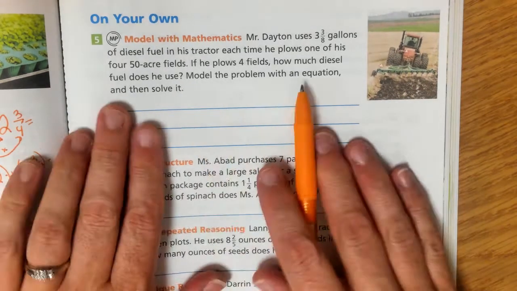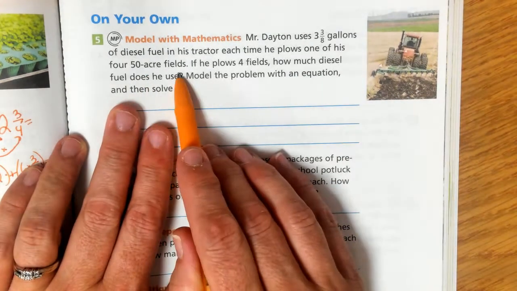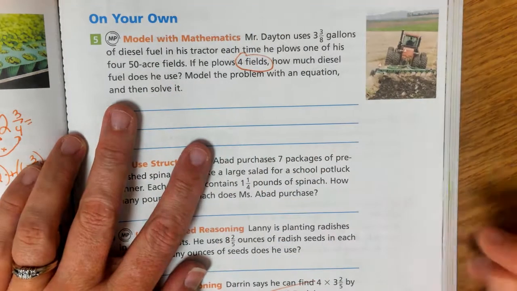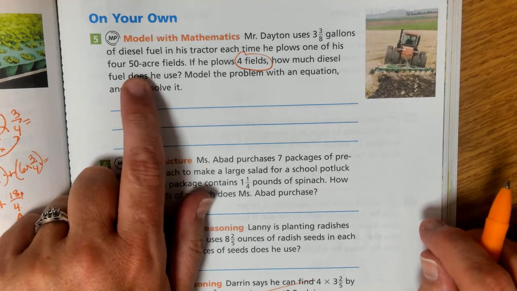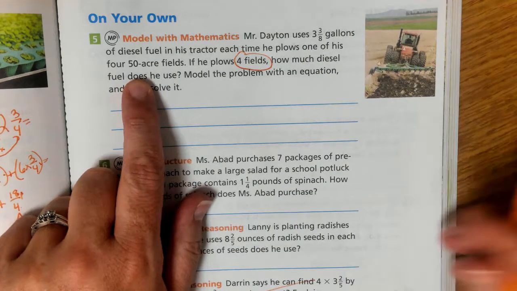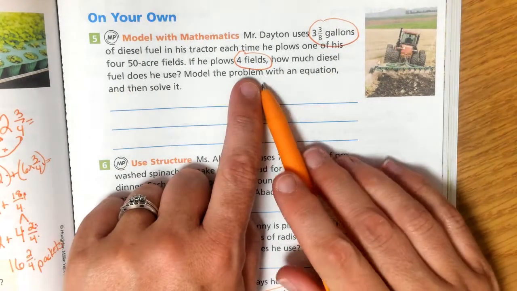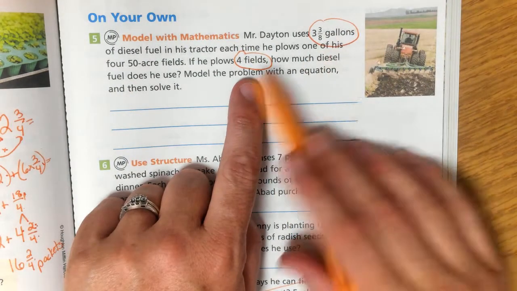So when I look at this, I can see that 50-acre field, they're just wanting to know if he plows 4 of those fields. So this is extra information that I technically don't need, so I'm not going to worry about that.